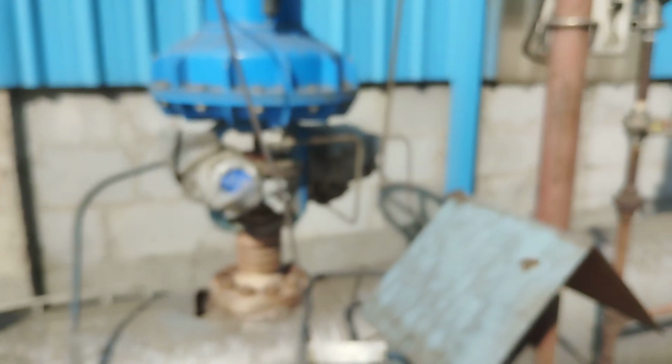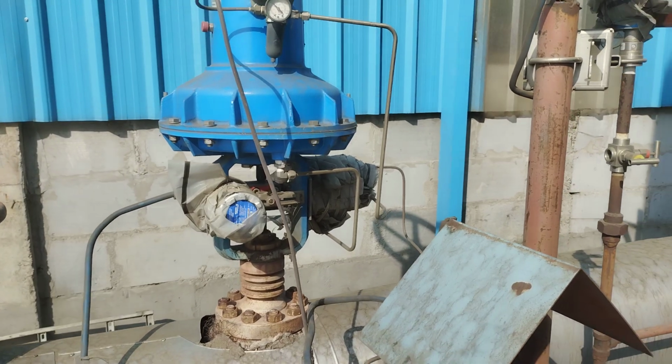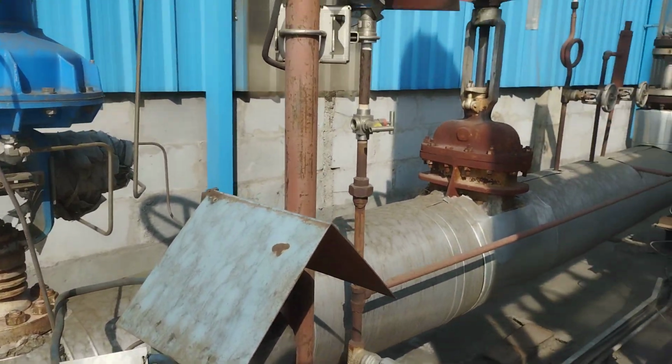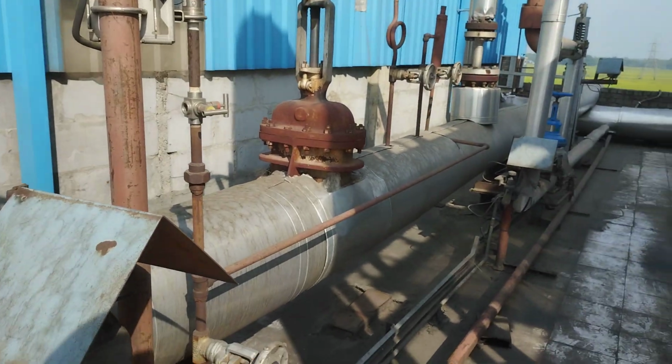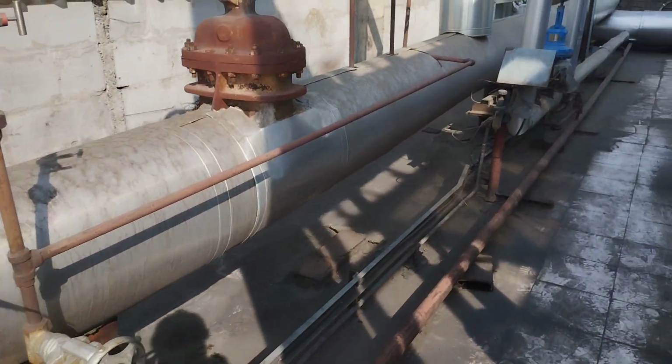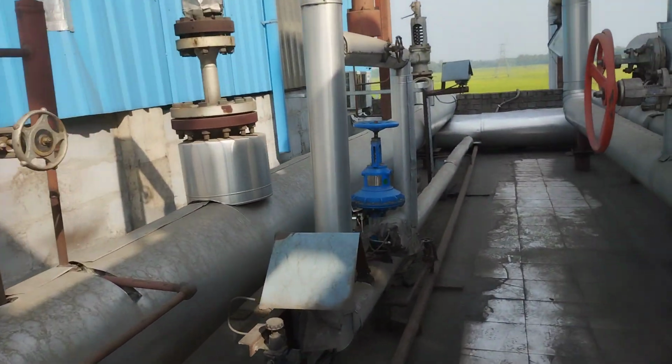This valve is a pressure reducing control valve that reduces the pressure of main steam to drain the condensate part, and this is the control valve for the temperature reducing valve.